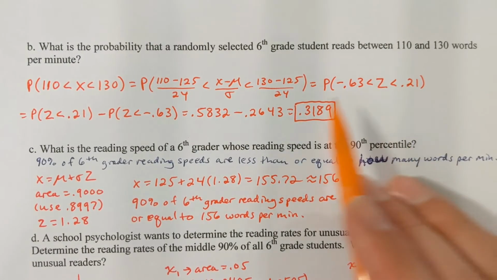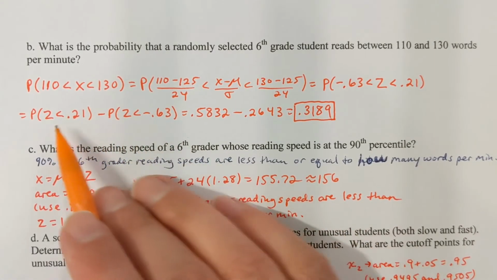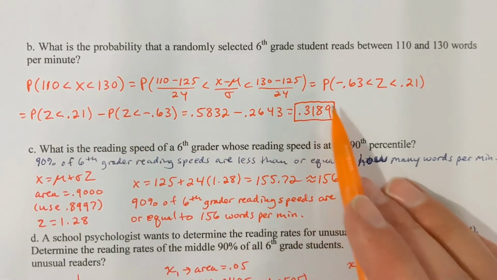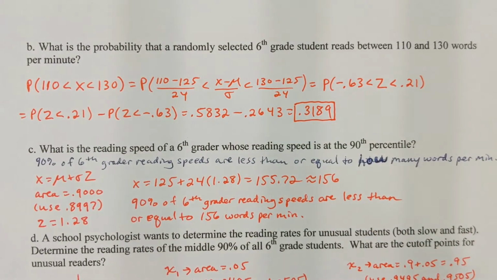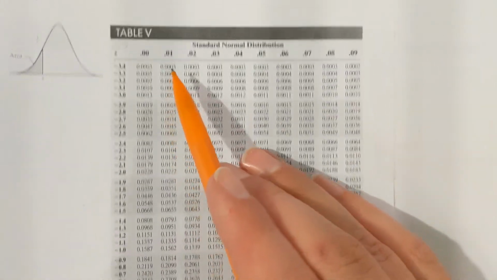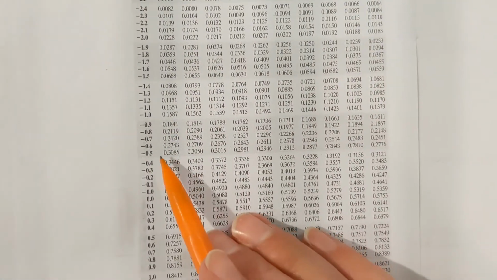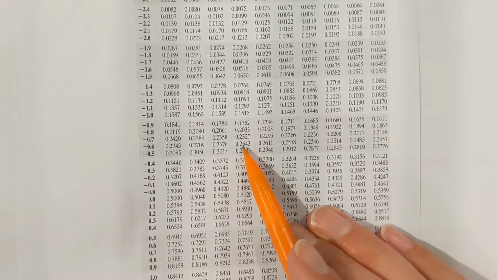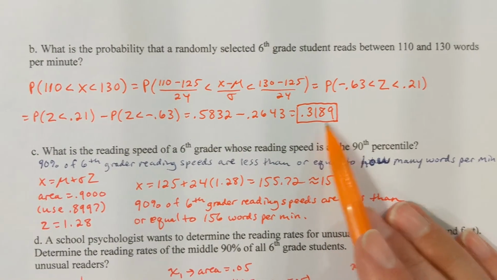So I've got to take the area to the left of the larger z-score minus the area to the left of the smaller z-score. Some students will accidentally have these numbers flipped. Don't do that, because then you'll have a negative, and of course probability can never be negative. Now we're ready to go to the chart. The area that is to the left of 0.21 is 0.5832. So that's my first number. And then the area to the left of negative 0.63, let's see here, that's going to be 0.2643. All right, subtract those numbers and you get 0.3189.